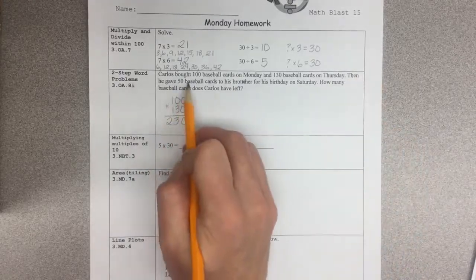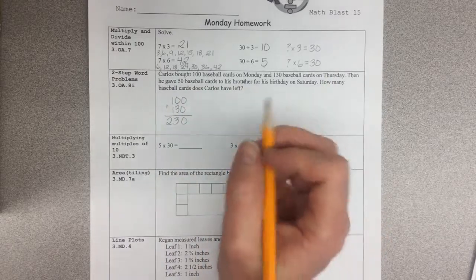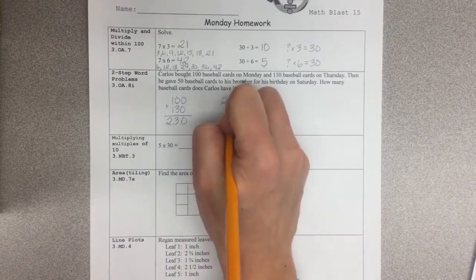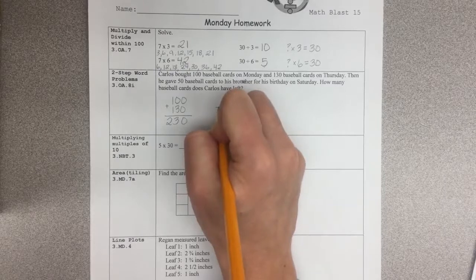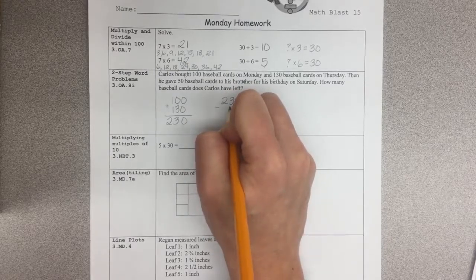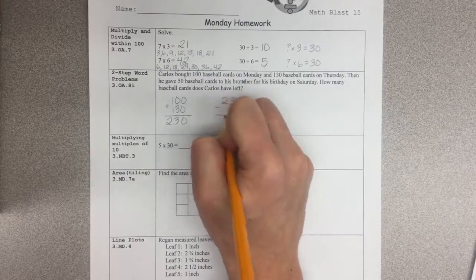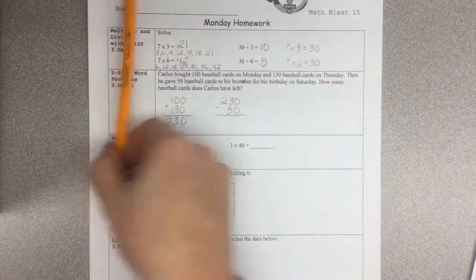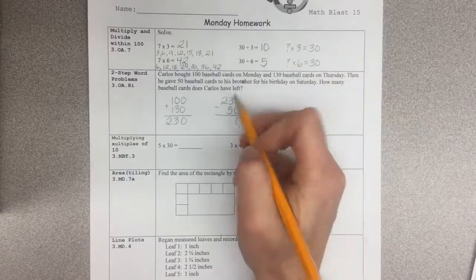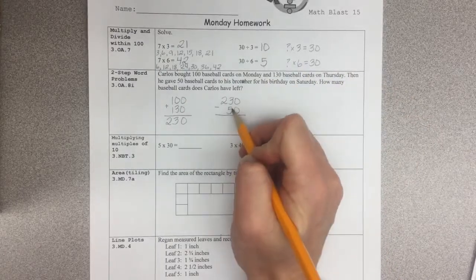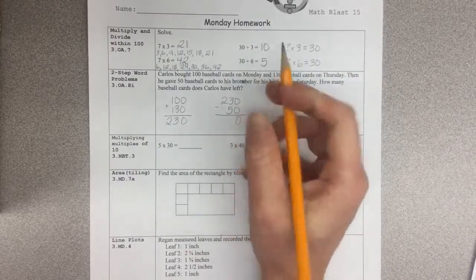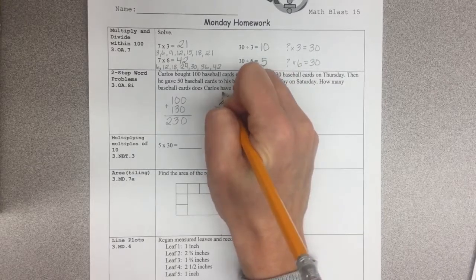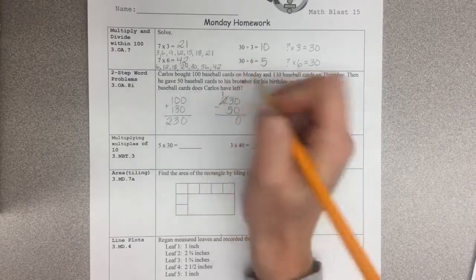Then he gave 50 baseball cards to his brother on Saturday. So we're going to take those away from Carlos's cards. He gave them away. Now, I have 0 minus 0, which is 0. And I have 3 tens minus 5 tens. I don't have enough tens, so I'm going to come over and borrow one of my hundreds, which leaves 100.